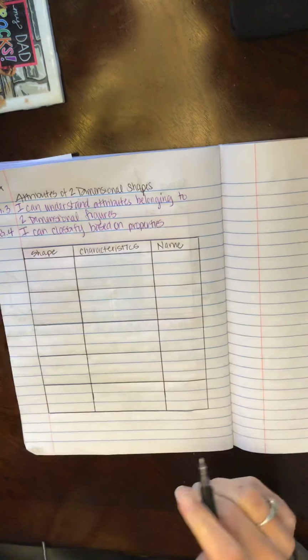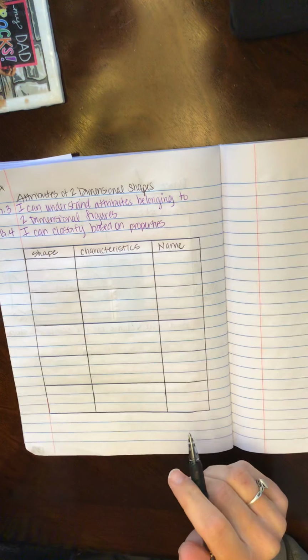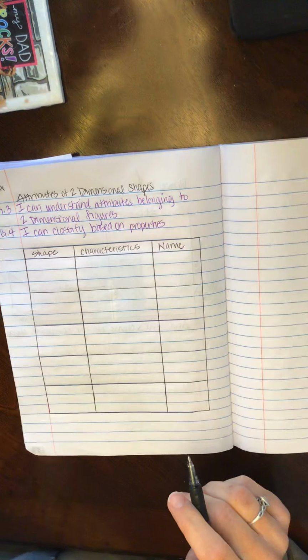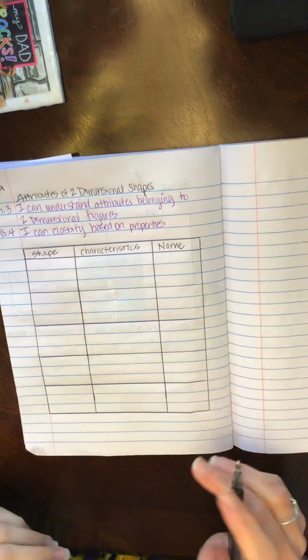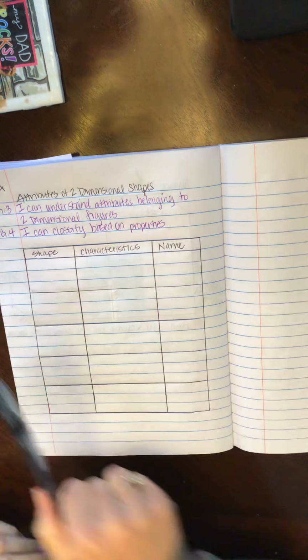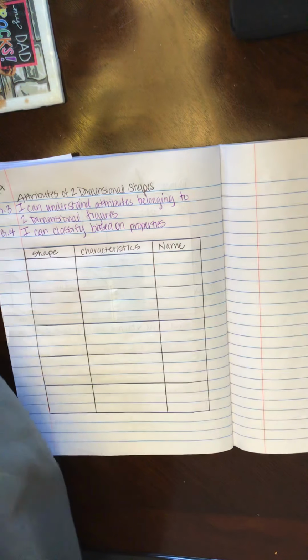So you guys, this goes with geometry and doing proofs. You guys are going to have to prove what kind of a shape things are in your future years. 6th grade, definitely next year in 7th grade, you're going to be starting to do this kind of stuff. So you need to really understand the attributes of every single kind of shape that there is.